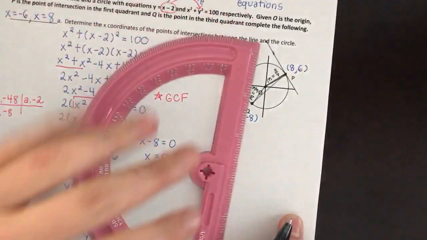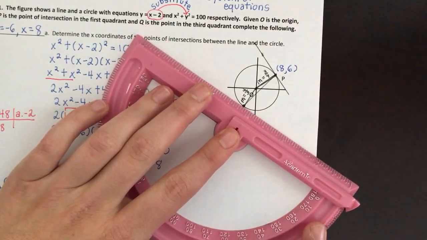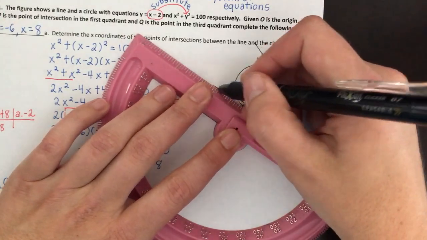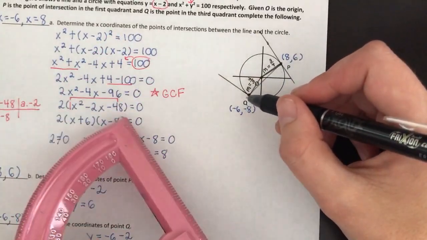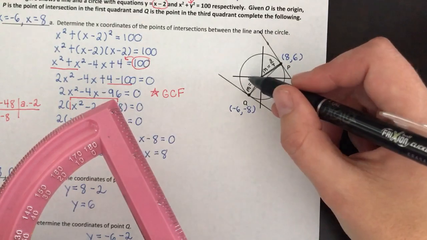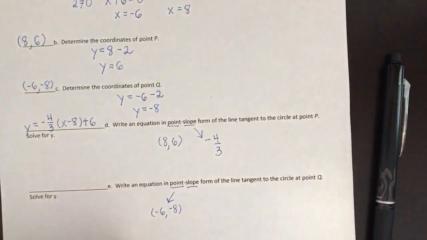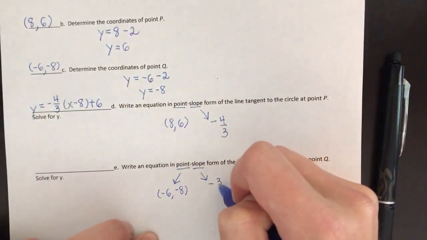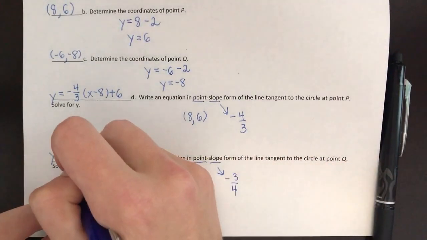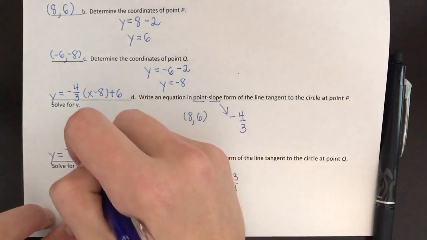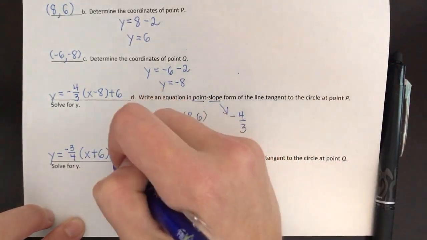Okay, so if that's the slope of our radius, let's go ahead and draw our tangent line. Maybe about there. All right, what is the slope of our tangent line? So remember, the tangent line is perpendicular, so the opposite reciprocal of 4/3 would be -3/4. So our slope is -3/4. Let's go ahead and fill into our formula. y equals our slope, -3/4, x minus -6, so plus 6, and then -8.